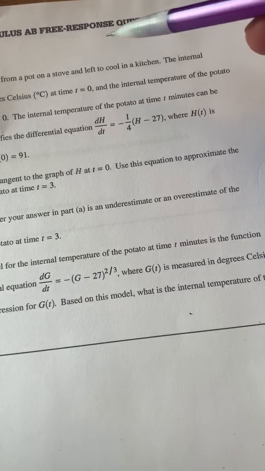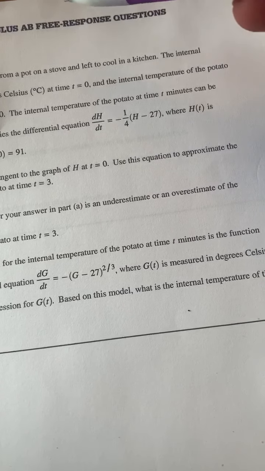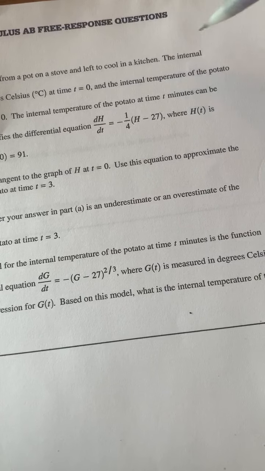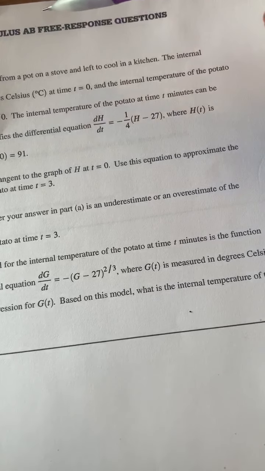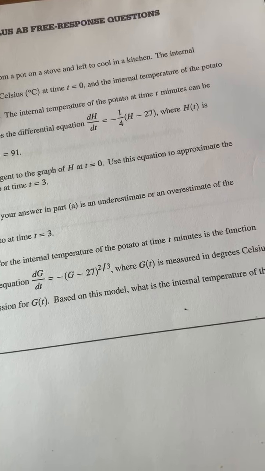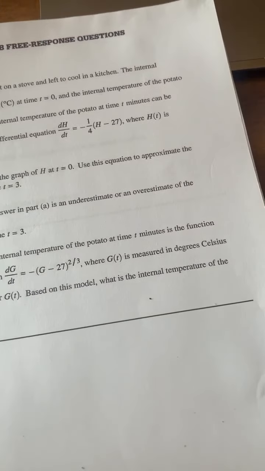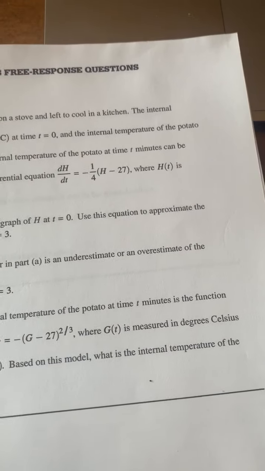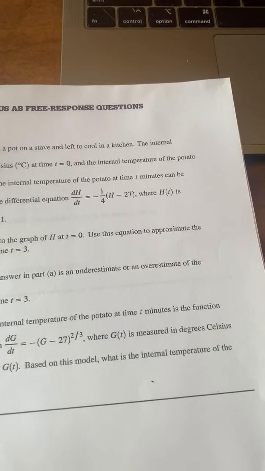The internal temperature of the potato is 91 degrees Celsius at t equals 0. The internal temperature of the potato is greater than 27 degrees Celsius for all times greater than 0. The internal temperature of the potato at time t minutes can be modeled by the function h, which satisfies that differential equation, where h of t is measured in degrees Celsius.